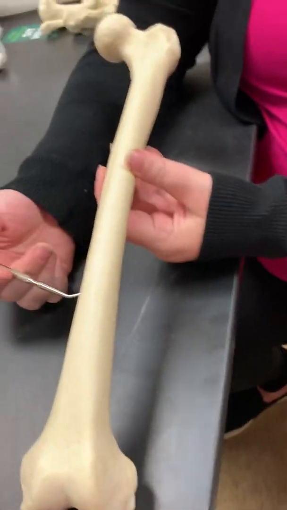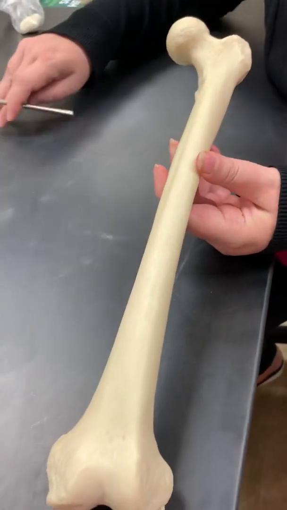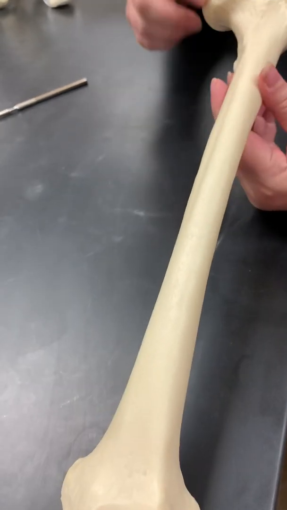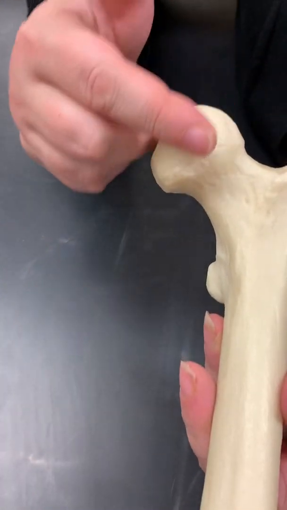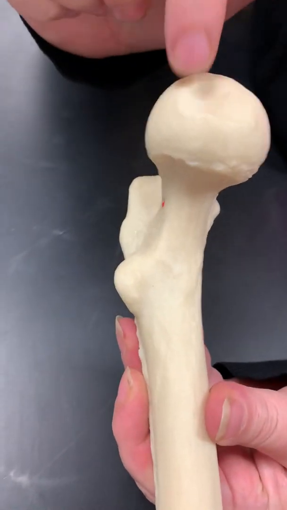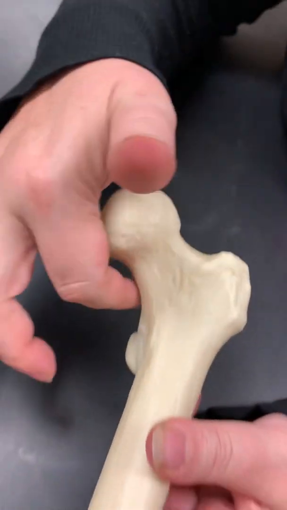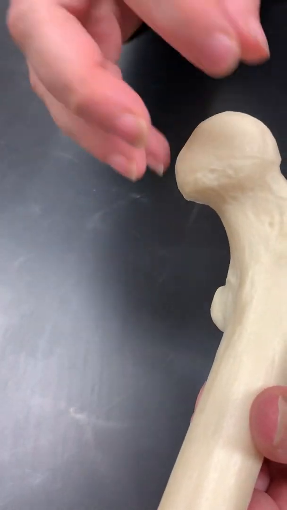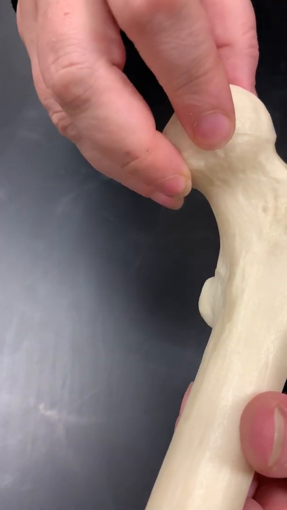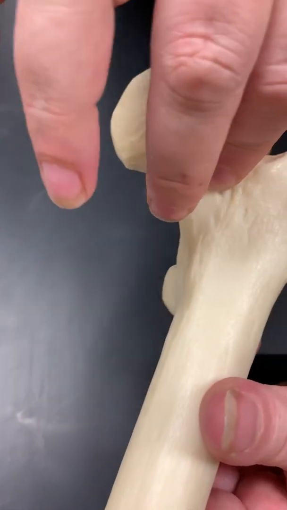So moving to the features for the femur. Remember, the femur is the longest, strongest bone in the human body, and we're going to start at the top end and work our way distal. So this feature right here, we're going to go at the head of the femur. At the end of the head, you see this little depression area called the fovea. And then you're going to have this area, which is the neck. So just like your head is on your neck, the bone femur head is on the bone femur neck.